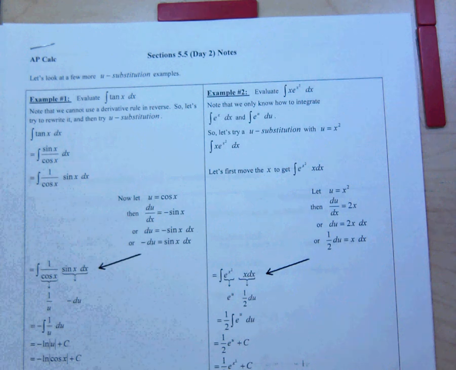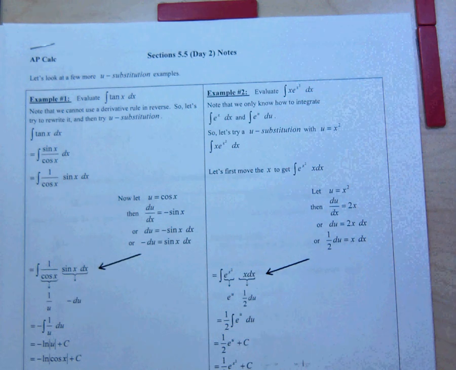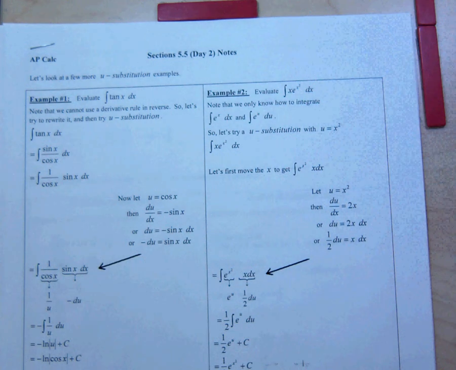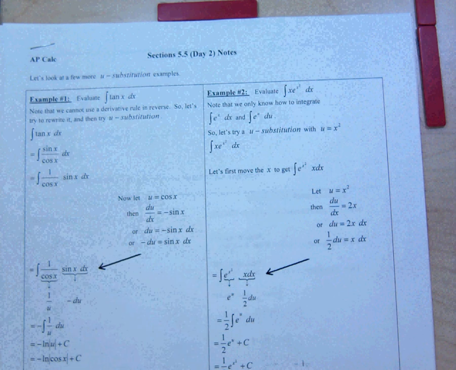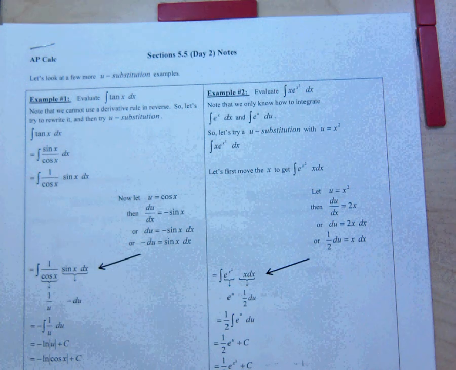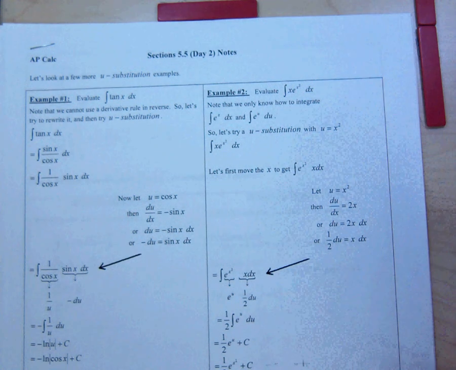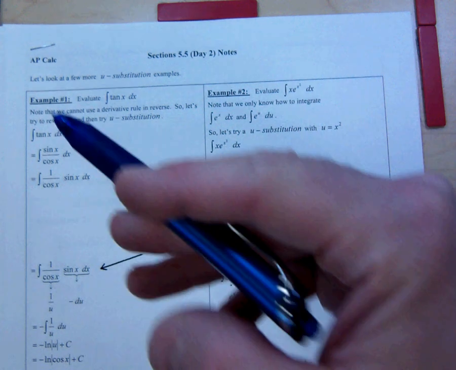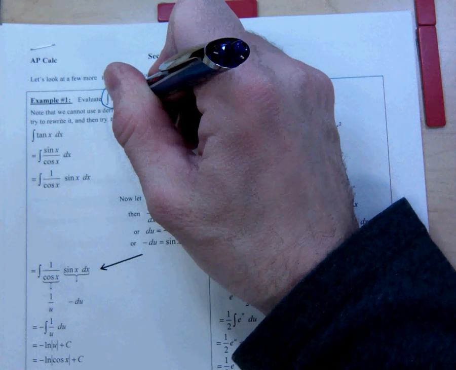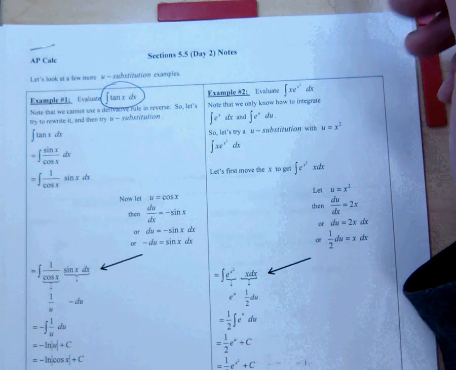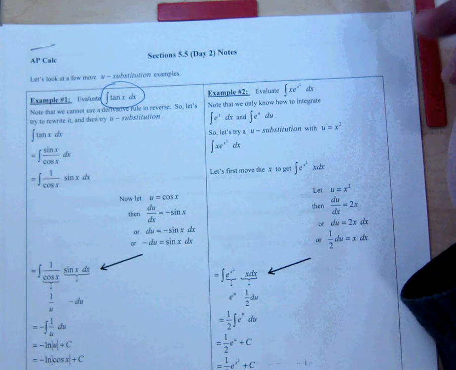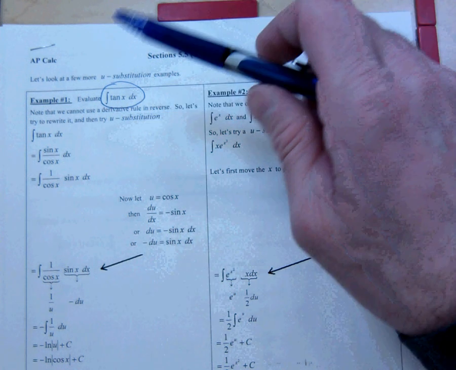All right, so we're going to start out with something you really already know, and that's some more U-substitution. So here it goes. Ready? Okay, so right now you don't know how to integrate tangent. I mean, you could integrate other trig functions, but right now you don't have any way to do that.